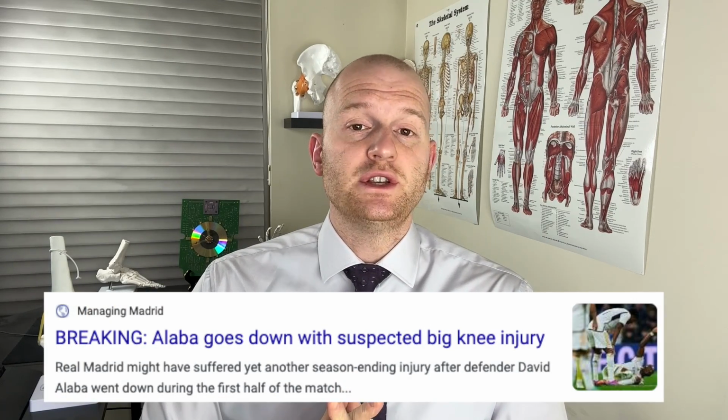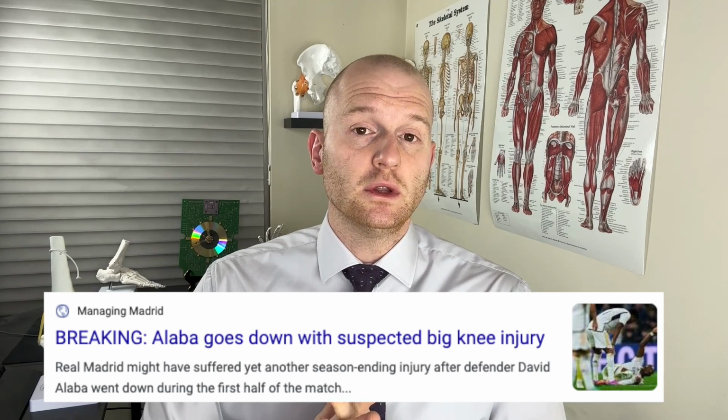David Alaba of Real Madrid suffered a very severe looking knee injury today where we saw him plant with that left foot and what looked like that left knee just buckle inwards. At the time of this video, we don't know the exact diagnosis that Alaba is dealing with.